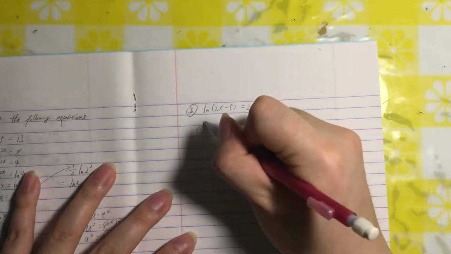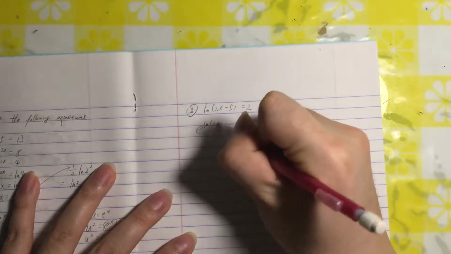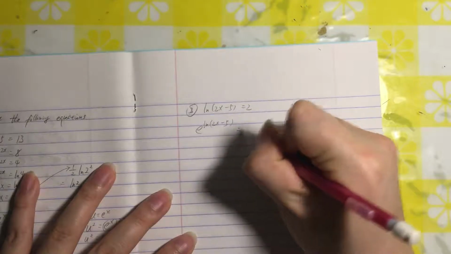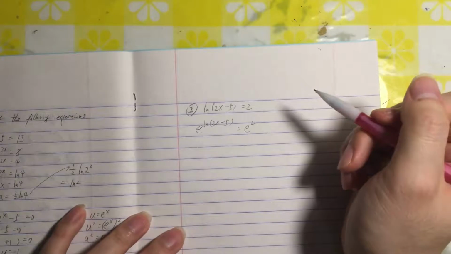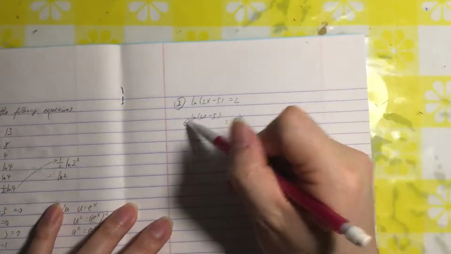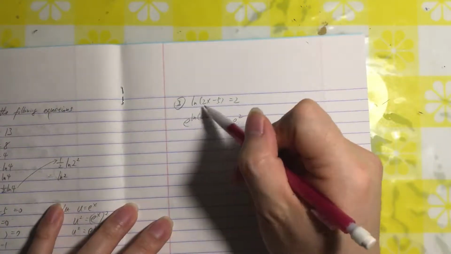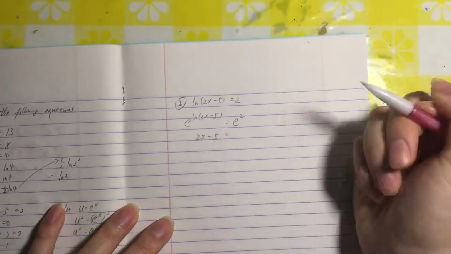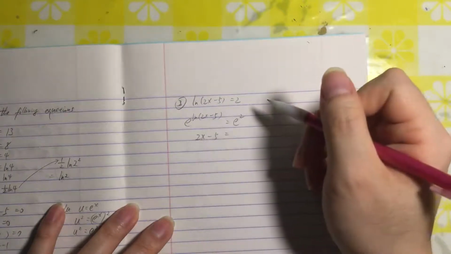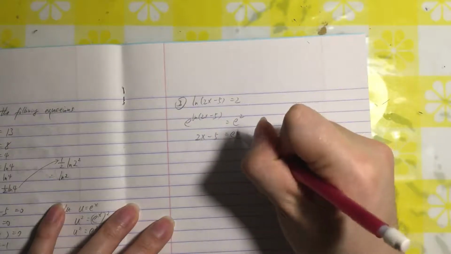We get e to the power of ln of 2x minus 5 equal to e to the power of 2. Apply e on both sides. Then on the left side here, e and ln, they are inverse functions of each other, they can cancel. What's left is 2x minus 5. On the right side, e squared stays the same.